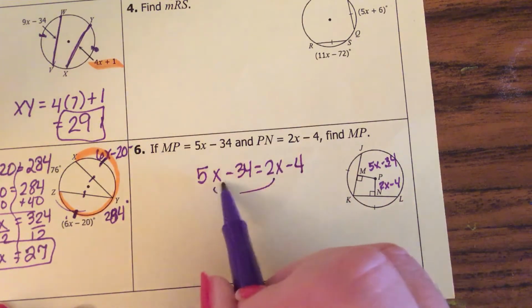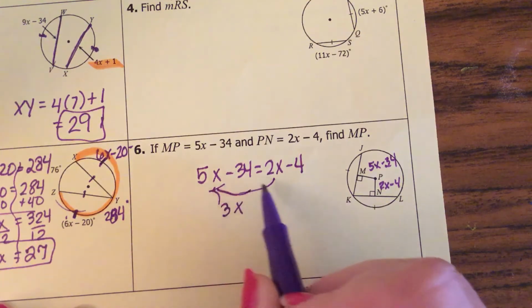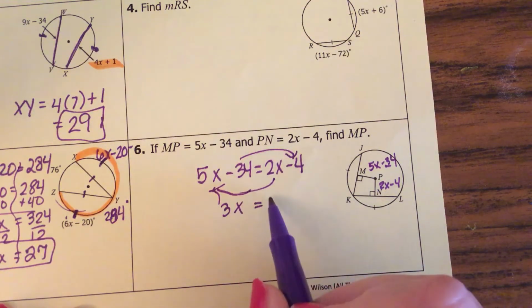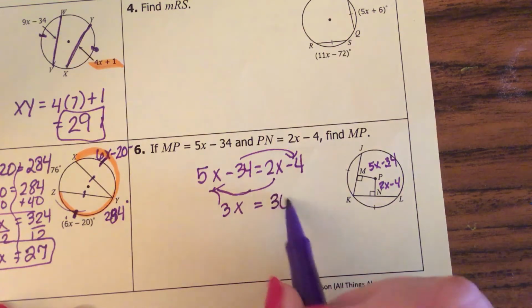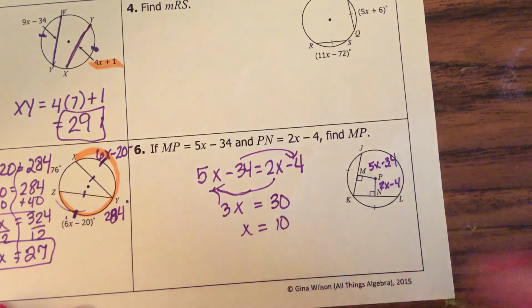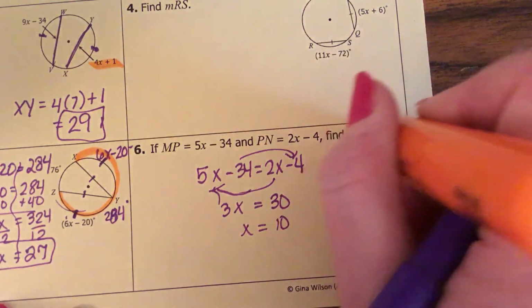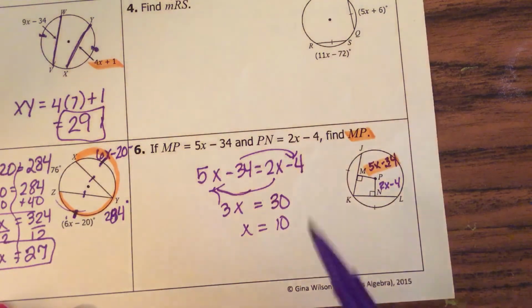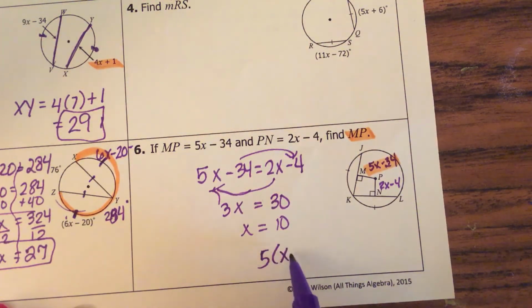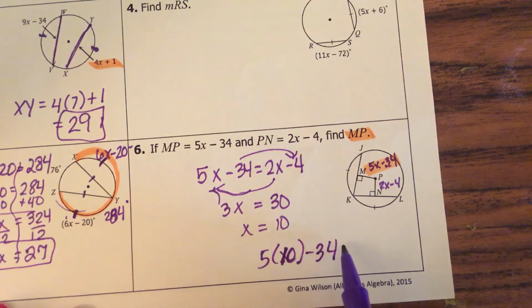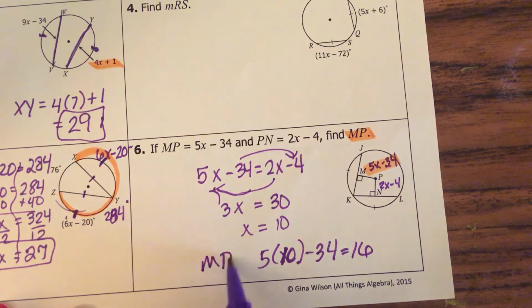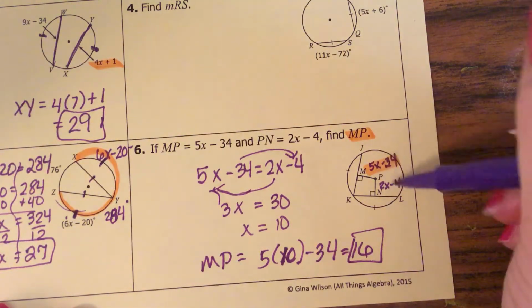So again, if I move this one over, I have 3x. Add 34 to both sides, we end up with 30. X equals 10. We're looking for MP. So 5 times 10, 5 times 10 minus 34 equals 16. So that's our MP. So these two parts here are also the same.